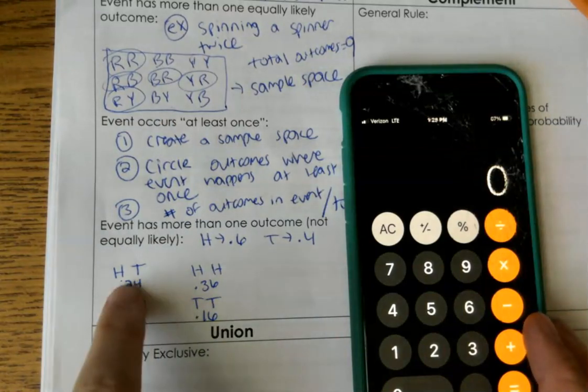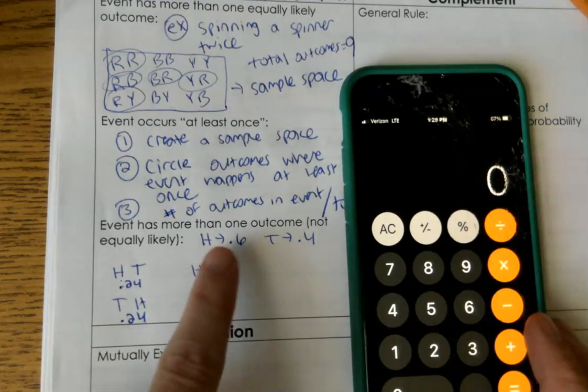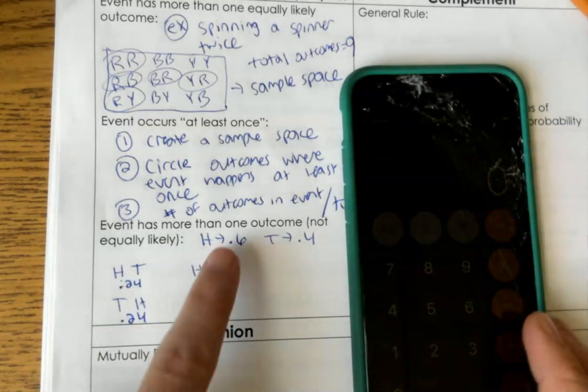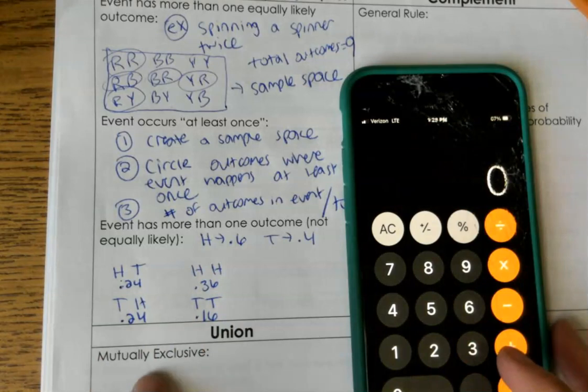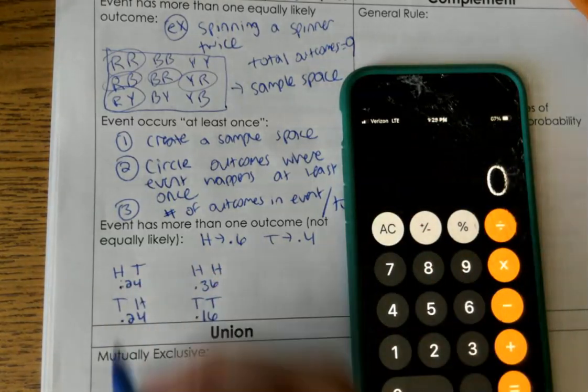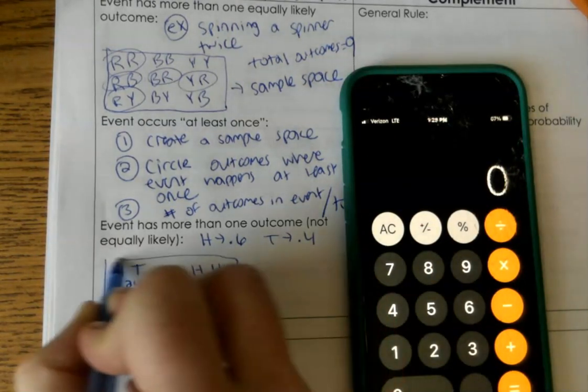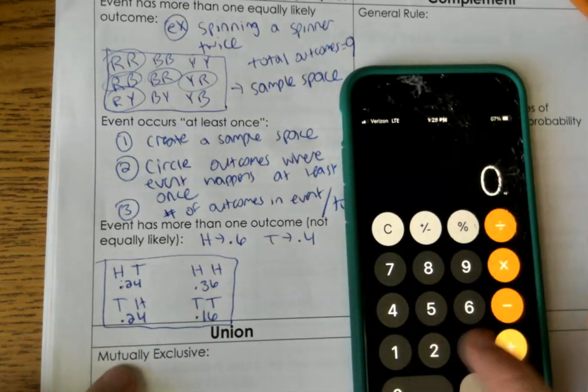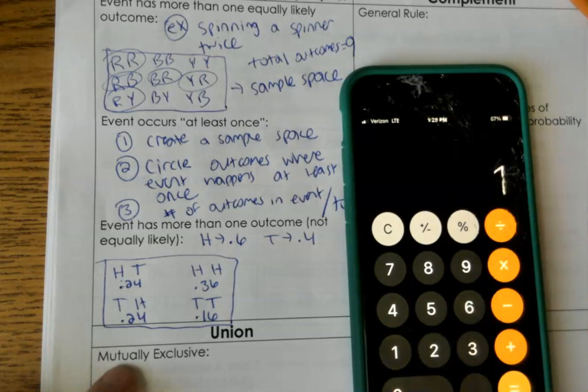Down here I have to actually state out the probabilities and I have to calculate them because they're not equally likely. So rolling a heads then a tails, I had to multiply because I had my AND rule. If you'll notice something, once I have the sample space set up, all the probabilities should add up to 1. I said 0, but you guys know what I meant, add up to 1.